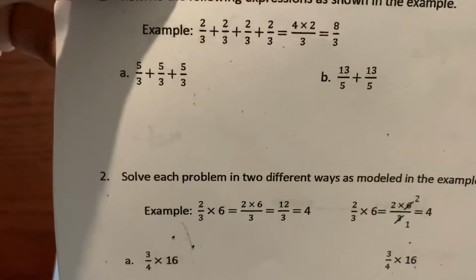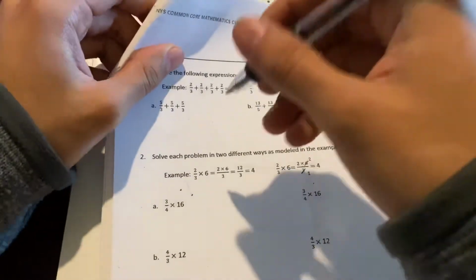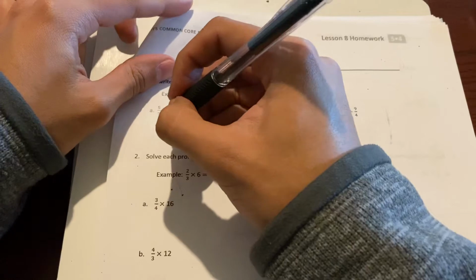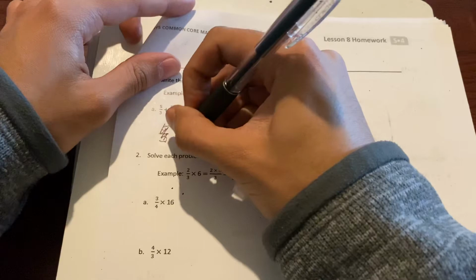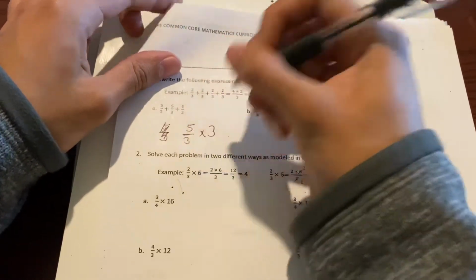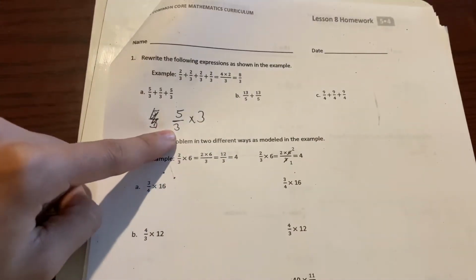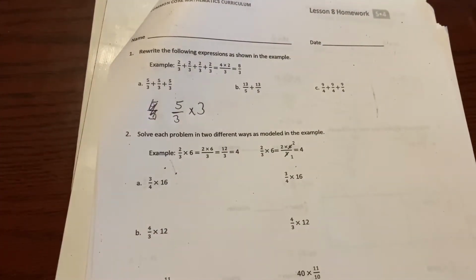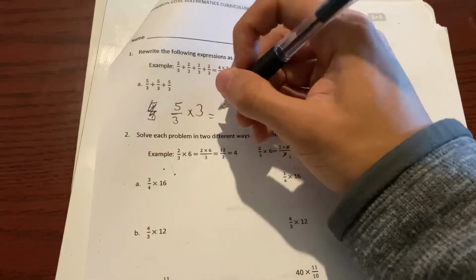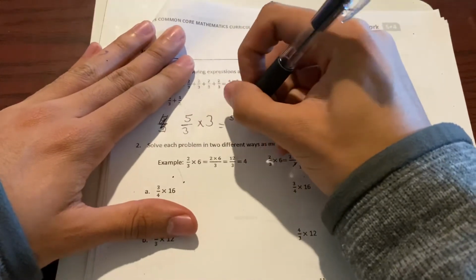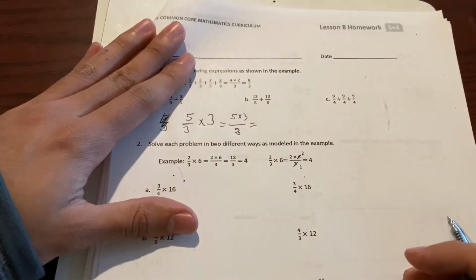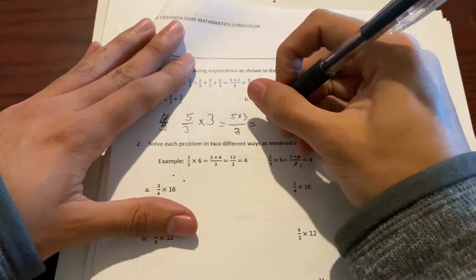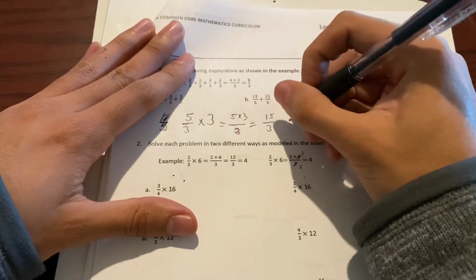The first one says 5 over 3 plus 5 over 3 plus 5 over 3. So if we use multiplication, that is 5 over 3 times 3. Right? I think I want to use the regular multiplication way. 5 times 3 over 3. 5 times 3, 15. 15 over 3.